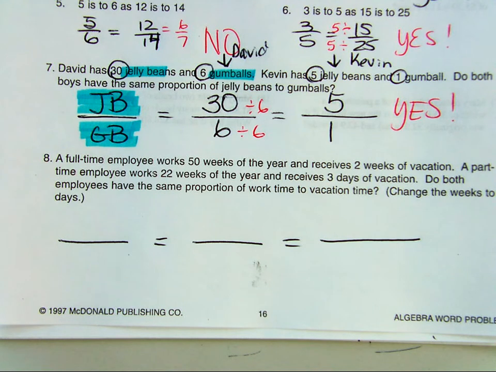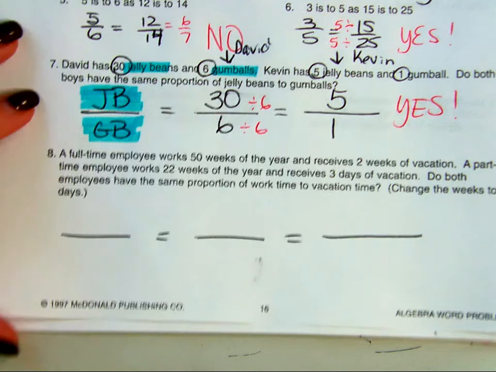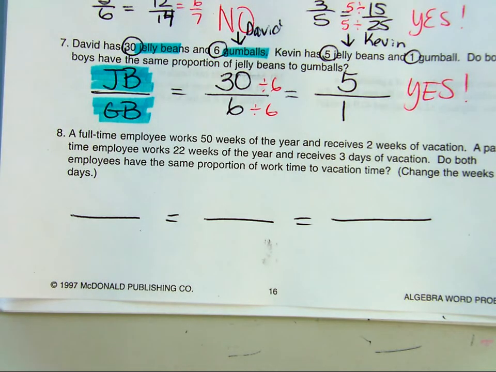I would be kind of mad if I was the full-time worker. If I was the part-time worker, I'd be like, oh yeah. Shouldn't the amount that you work be proportional to the amount of vacation you get? Right? So that's what this problem is asking you. Is it proportional to each other? Is it fair? So, in blue, what am I comparing?